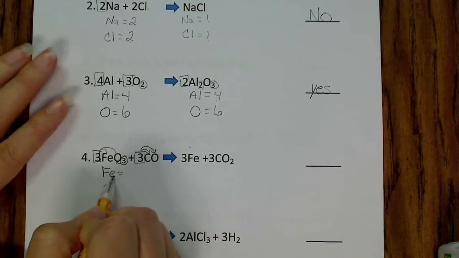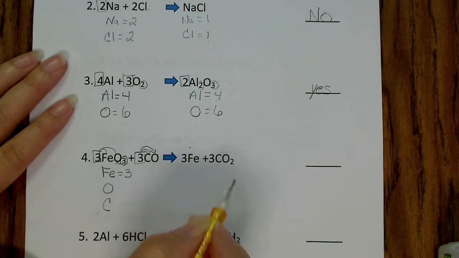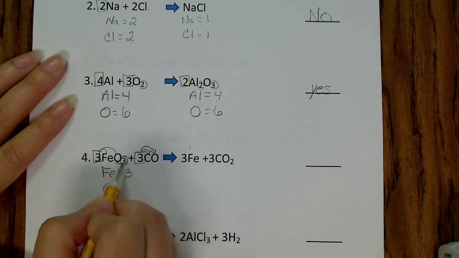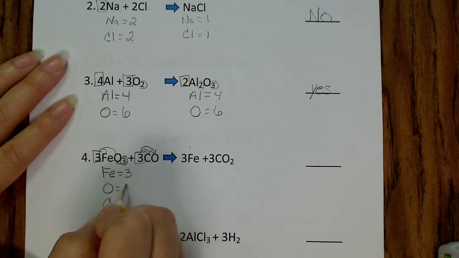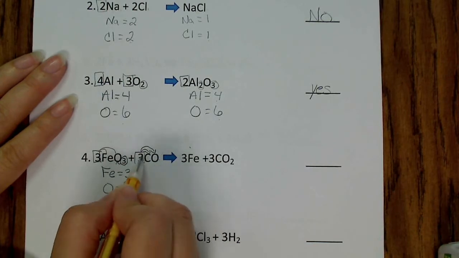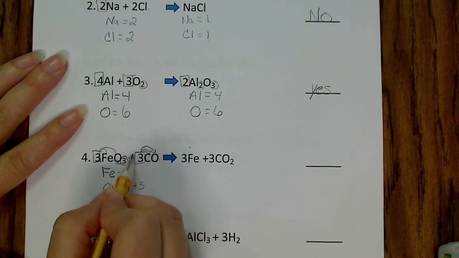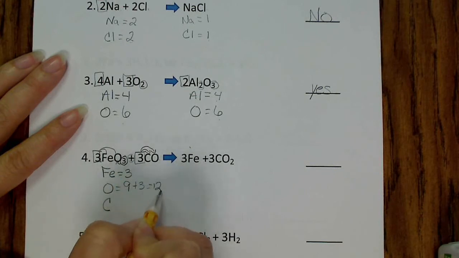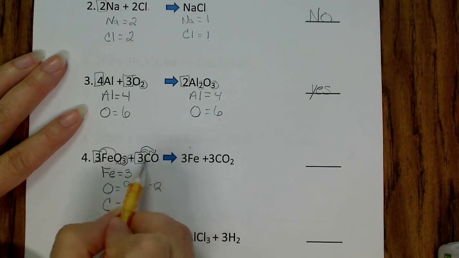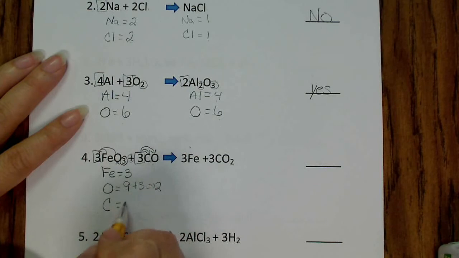So for iron, I have no subscripts, so that's 1 times 3 for the coefficient, that's 3. For oxygen, I have 3 times 3 for the coefficient, which is 9. I have to do this side too. This one has no subscript, so it's 1 times 3 for the coefficient, which is 3. And I add these together because there's a plus sign in between these two. So 9 plus 3 equals 12 oxygen on this side. And then the carbon, no subscript, but I do have a 3 coefficient, therefore I have 3 carbons.